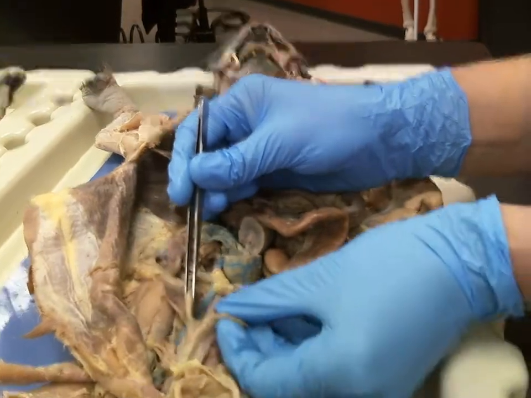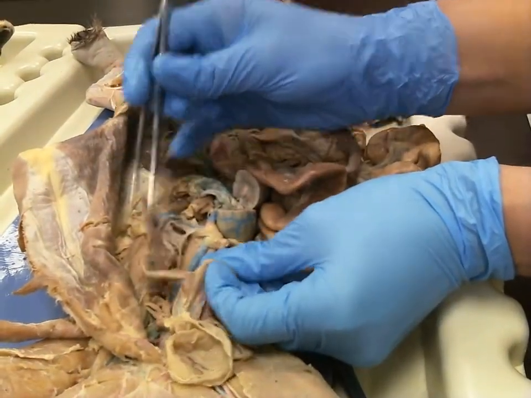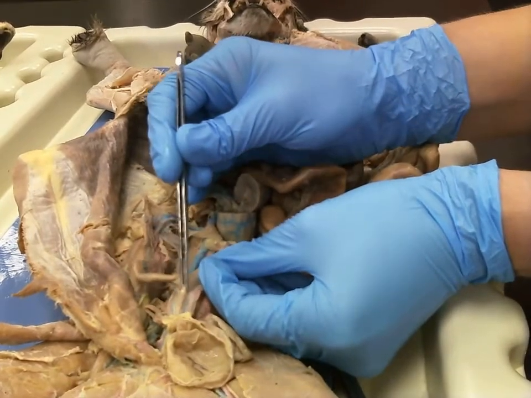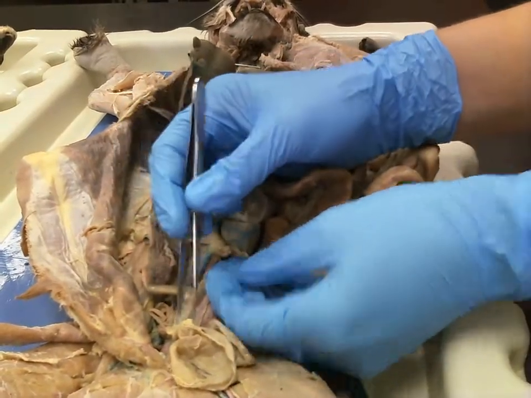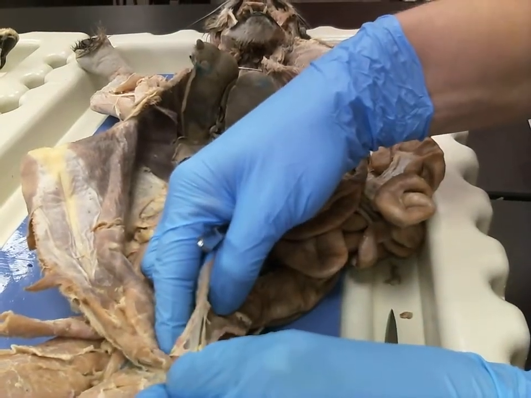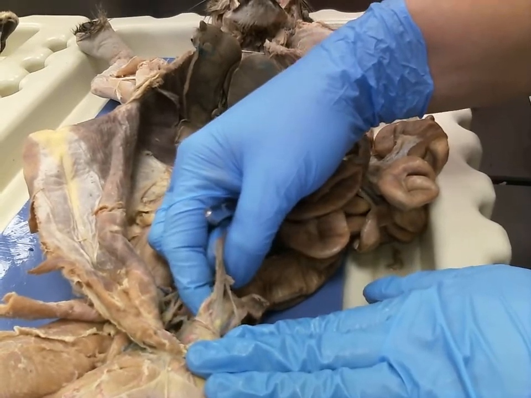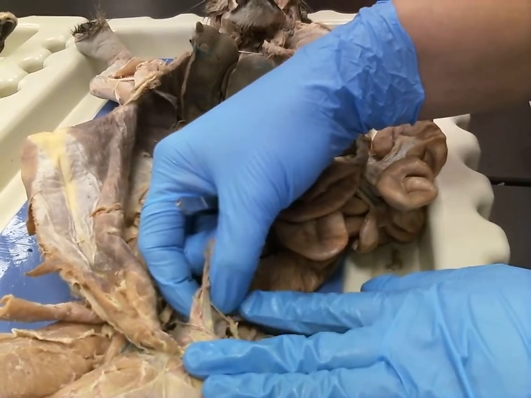Your two uterine horns dump into the uterine body. And then if you were to go on up, you would be able to feel on the uterine body down in the pelvic canal, you'd be able to feel the cervix.